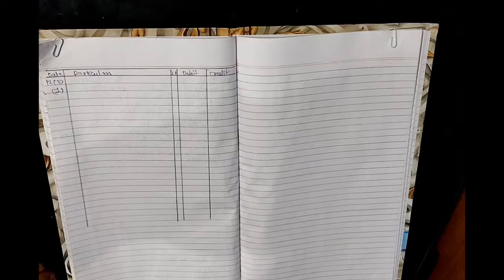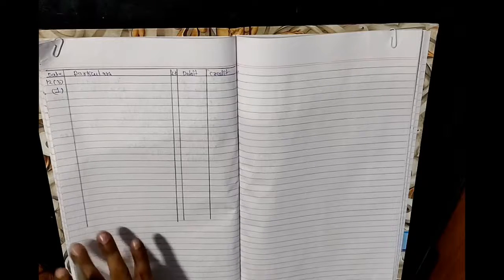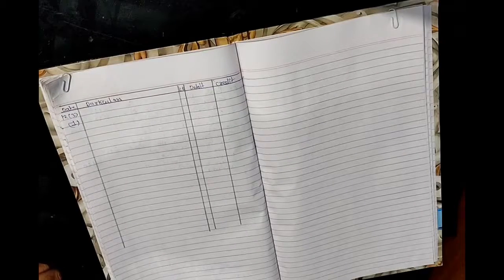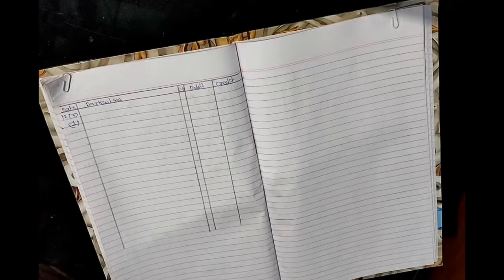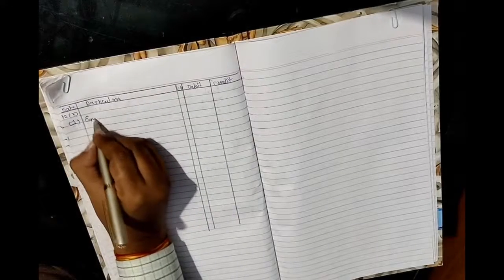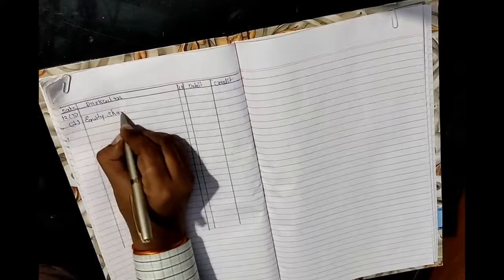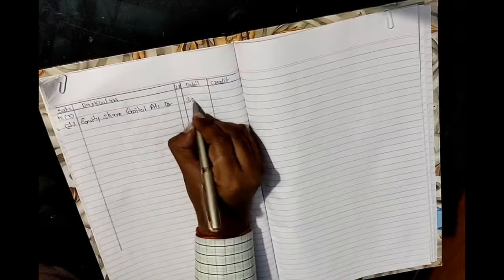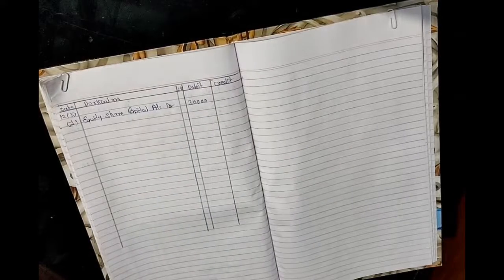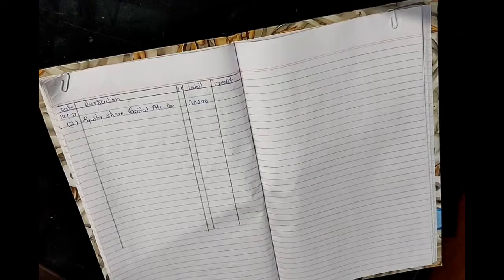Fine. At the time of forfeiture, if any amount of call is received with premium, then the amount of premium is not to be considered. It means that amount is not to be calculated. Fine. Okay. Now, shareholder holding 3000 equity shares at rupees 10 per share. It means first journal entry will be equity share capital account debited, 3000 shares at rupees 10 per share. It means 30,000 rupees.